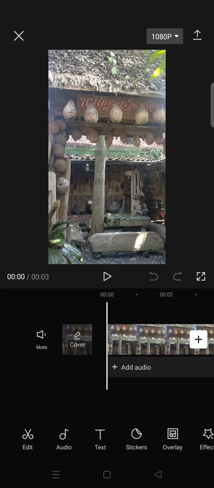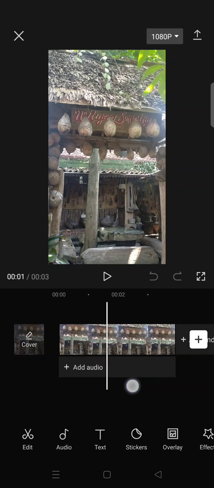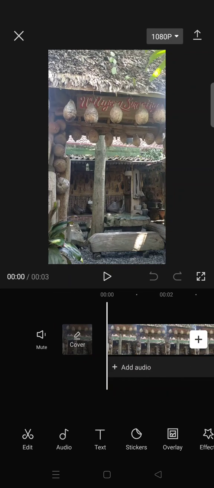On today's video, I'm gonna show you how you can edit your video with the new auto adjust feature on CapCut. So with the auto adjust, you can automatically adjust the lighting like the brightness or other color adjustment on CapCut, and CapCut will do it automatically for you.